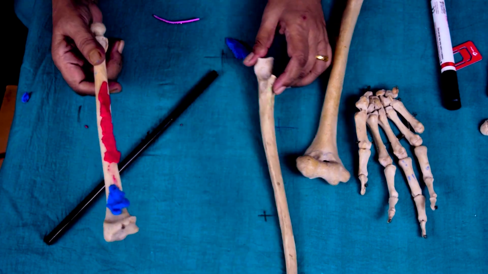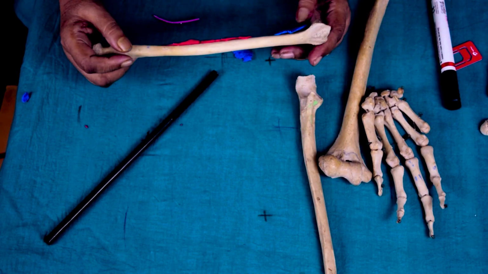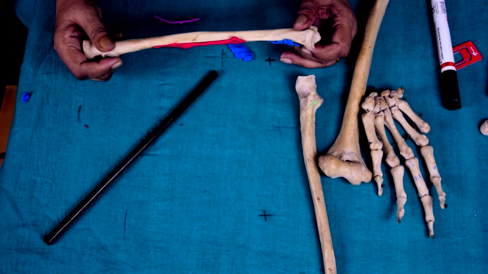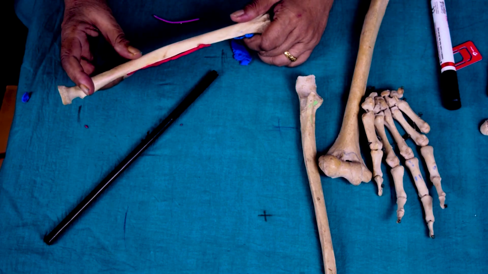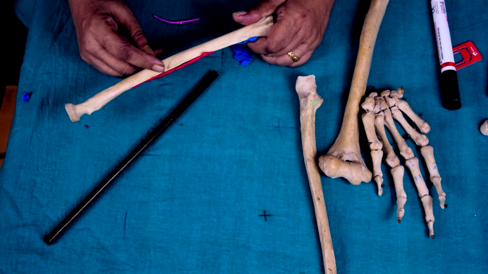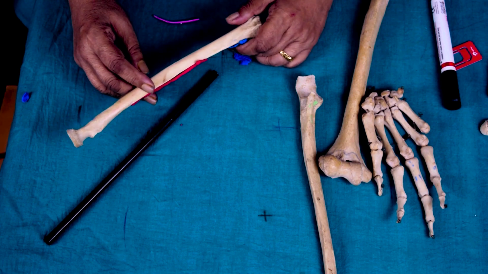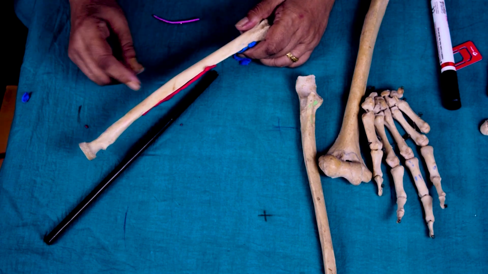This finishes the upper end of the radius, and the lower end I have already told you. In this posterior surface, apart from supinator, other structures are attached, which you will remember during the study of the ulna.